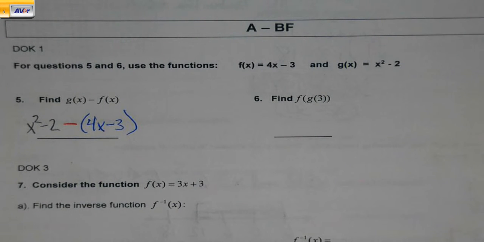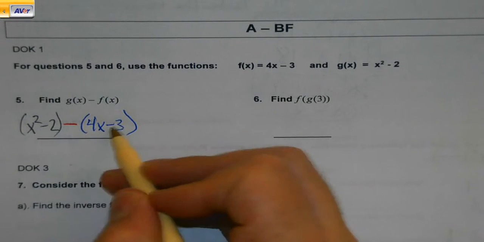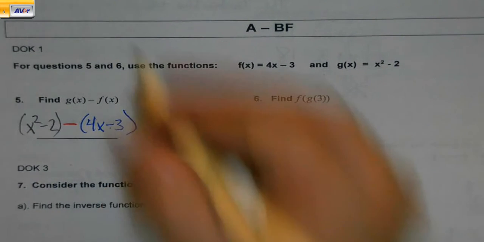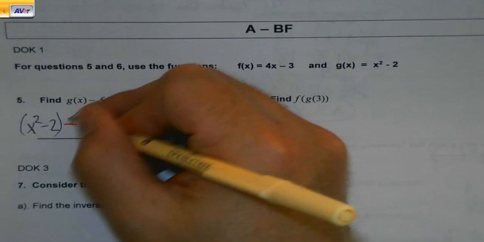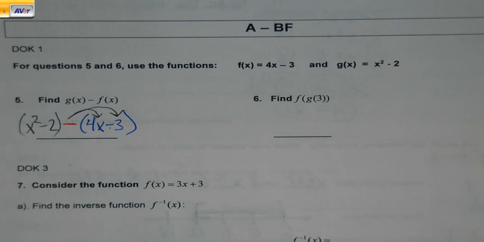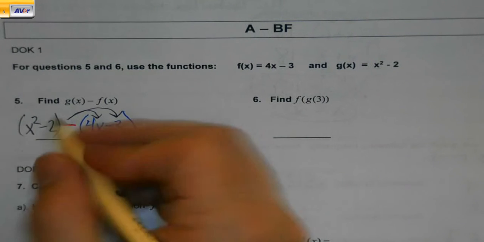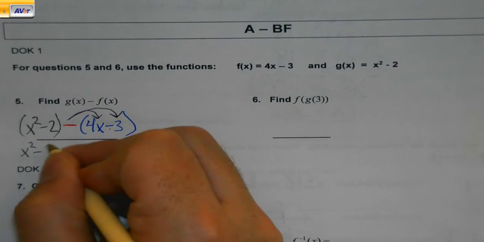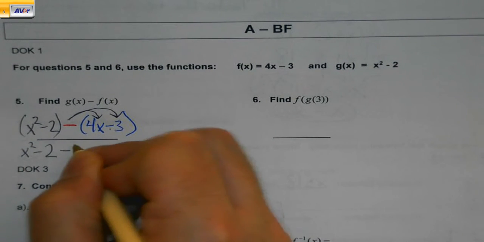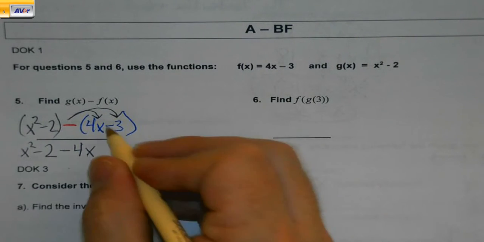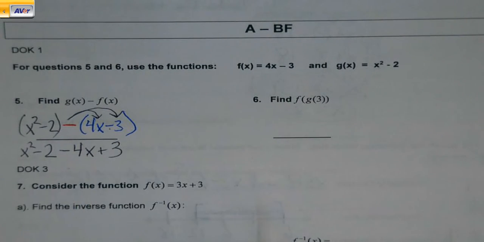parentheses there? Why didn't you put parentheses on the first part? I could. Okay, but it's not going to change anything like the second one. The second one, I'm subtracting this quantity. So when I subtract, it means I subtract everything. That negative goes to both sides. So nothing happens in the first part, but in the second part, my 4x is going to change signs, and my negative 3 is going to change signs.